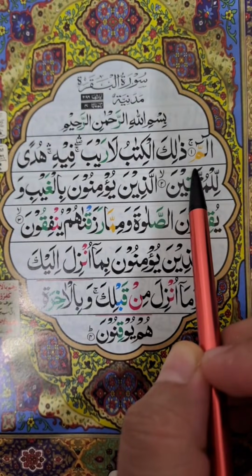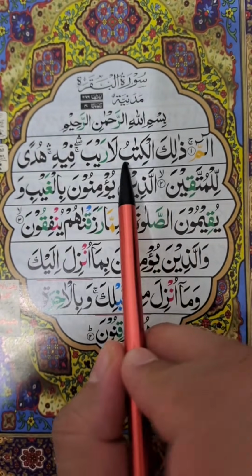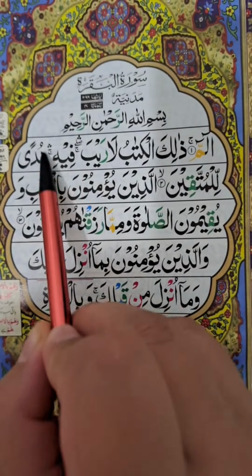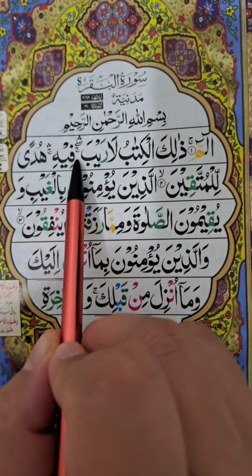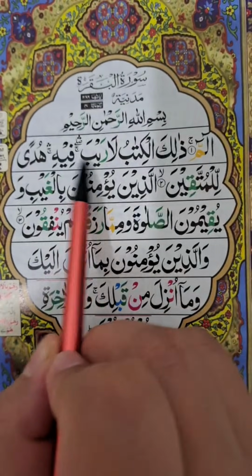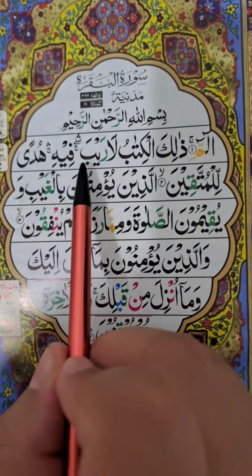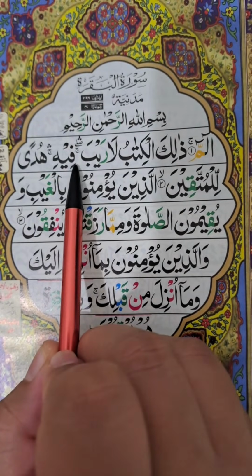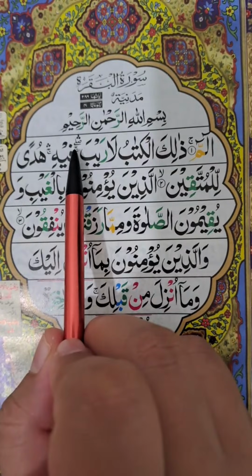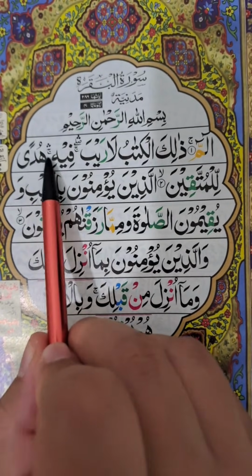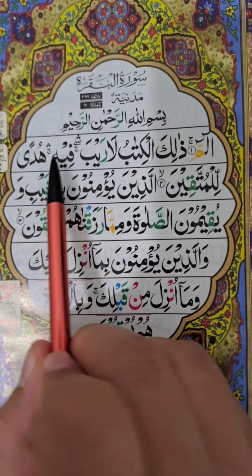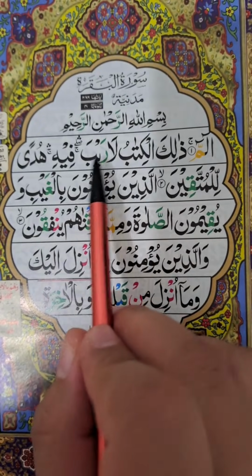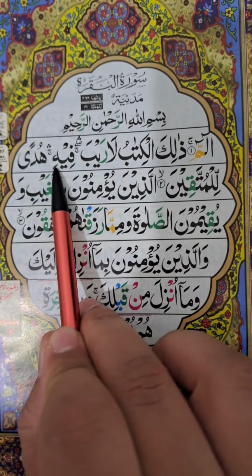Alif, Lam, Mim. I will explain these signs also. So these are giving you option. You can pause either here or here. So if you pause between la rayba fi, you have to pause after that. If you pause after that, then you have to read in continuation here. So you can stop at one place, either here or here, not at both of them at the same time. Don't forget to read this ha.